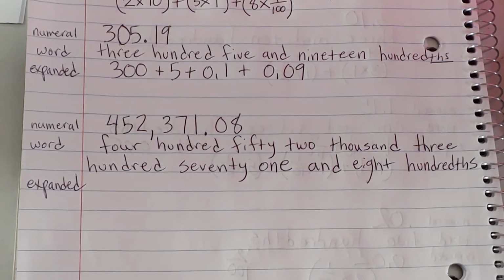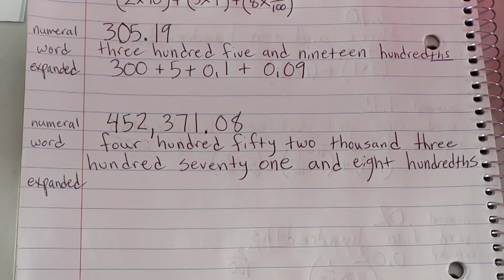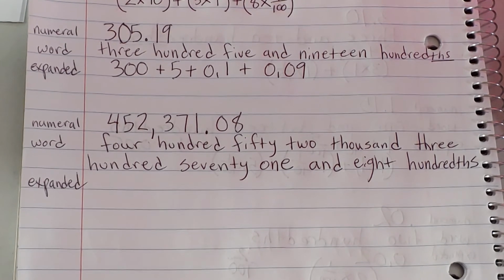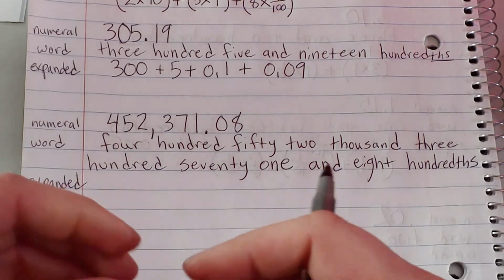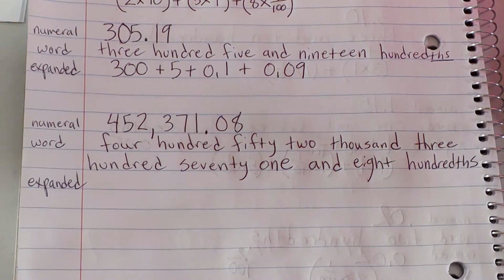Pause here. Expand this number. Alright, before we even get started, take a look at it. All those need to be pulled apart into its own piece.